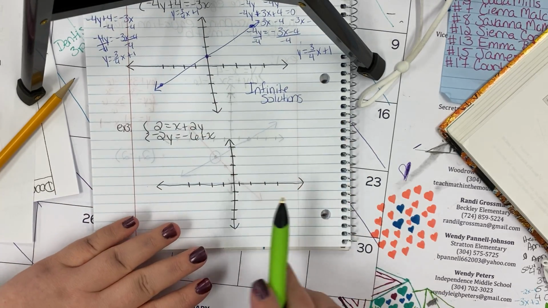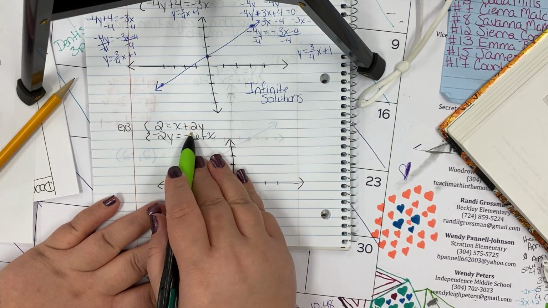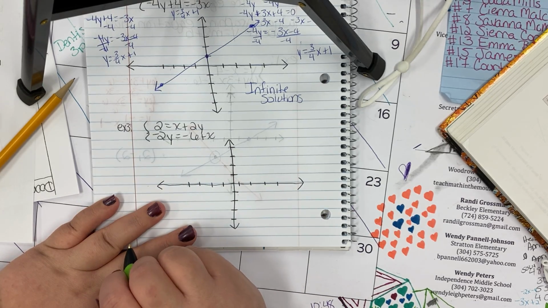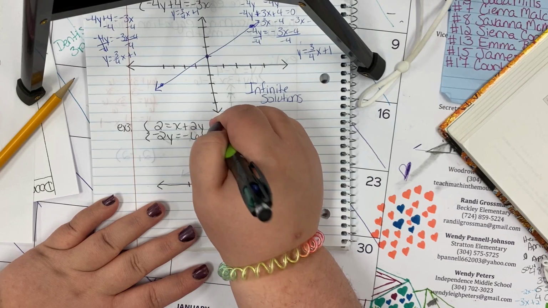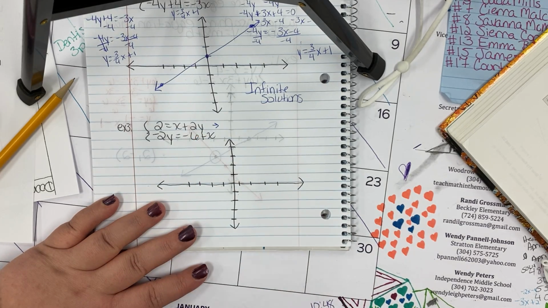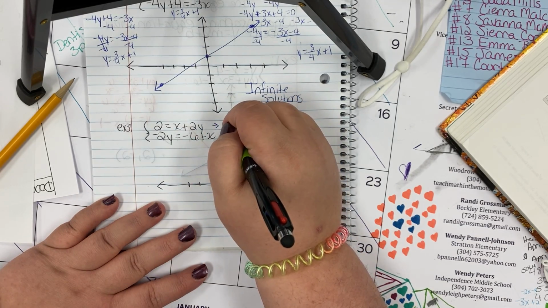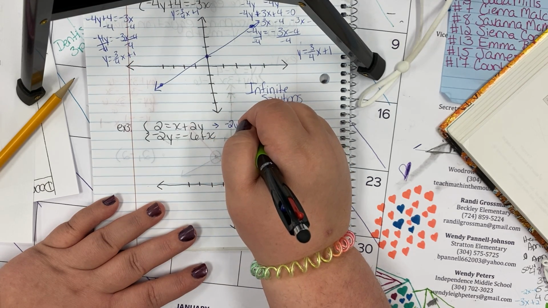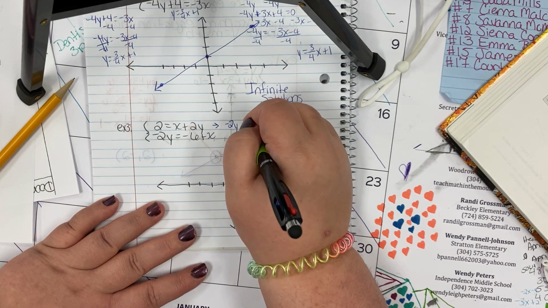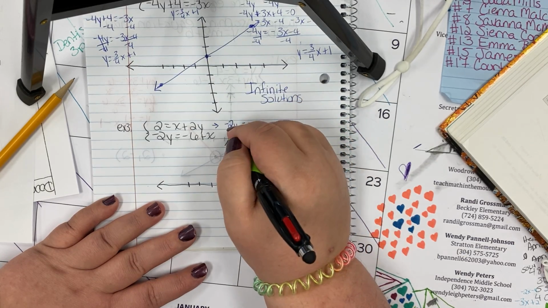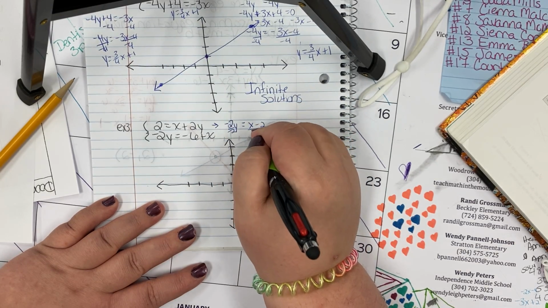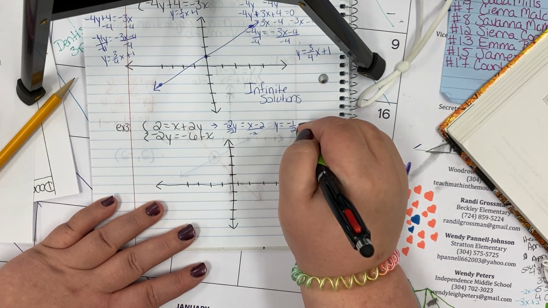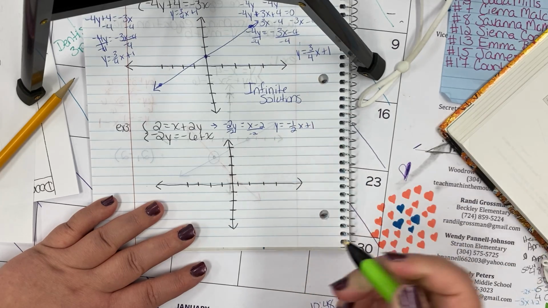So then the last example for today, we have 2 equals x plus 2y, and we have negative 2y equals negative 6 plus x. So again, switching these, we will have, just moving stuff, negative 2y equals x minus 2, and then dividing both sides by negative 2, y is going to equal negative 1/2 x plus 1.